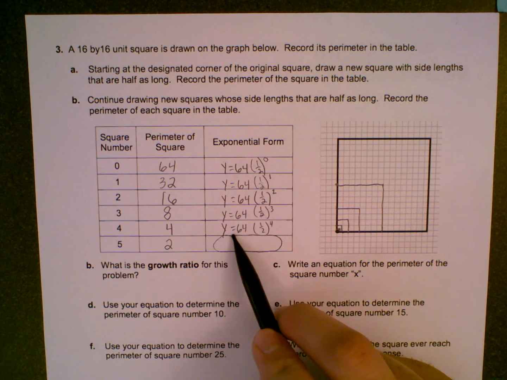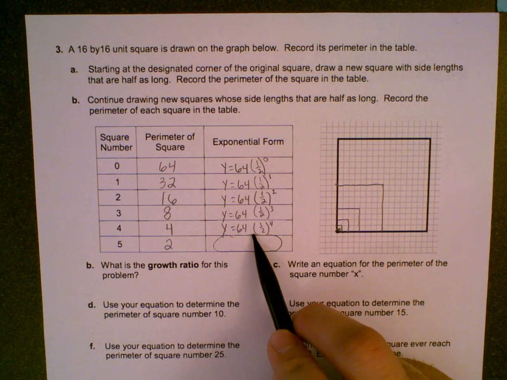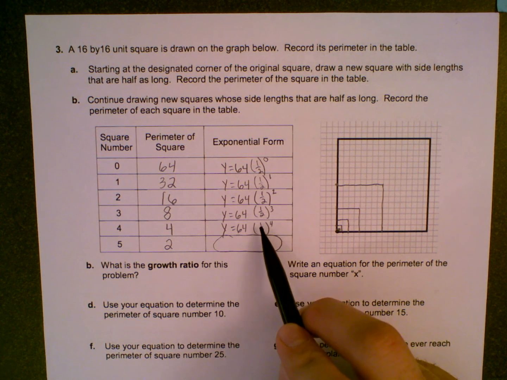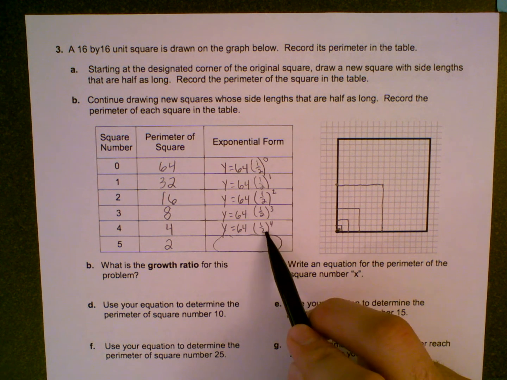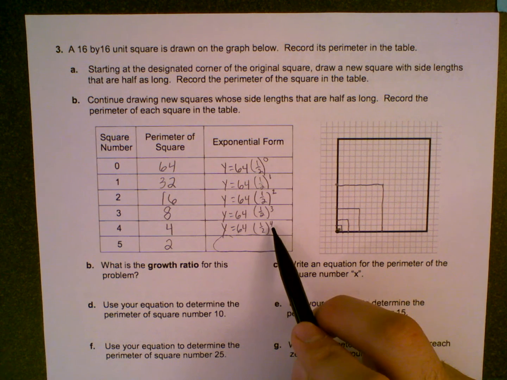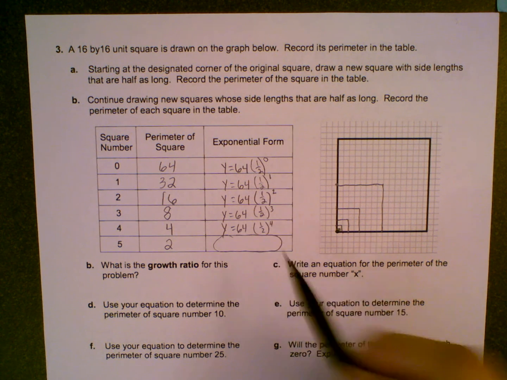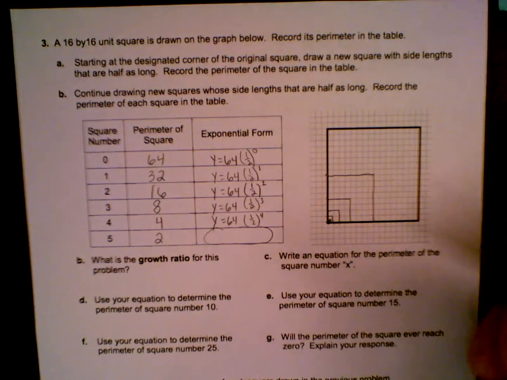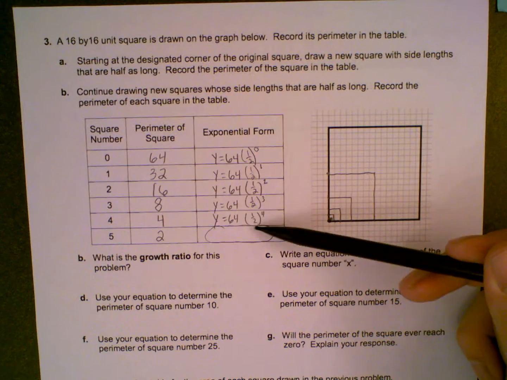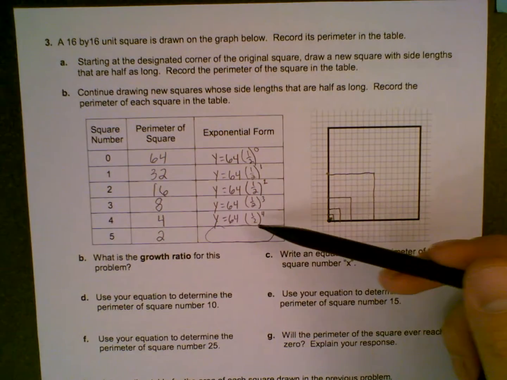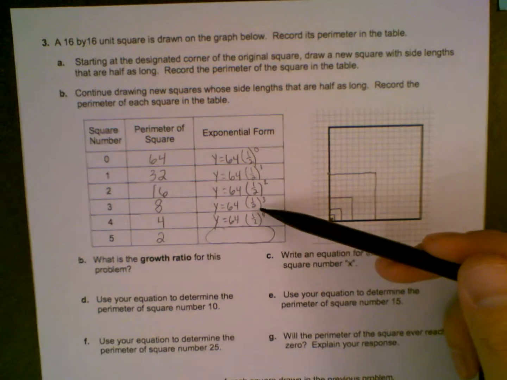Just quickly go y equals 64, parenthesis, 1/2, parenthesis, and then my exponent or my caret, that'd be shift 6, 4. And in this case, it would have been a 5 instead of that 4. You can also put in the decimal form if you'd prefer to do that. So I would have taken 1/2 or 0.5.